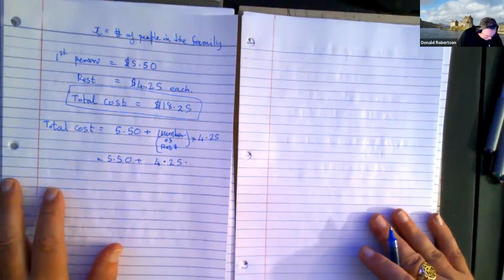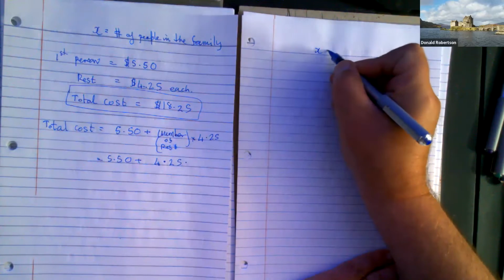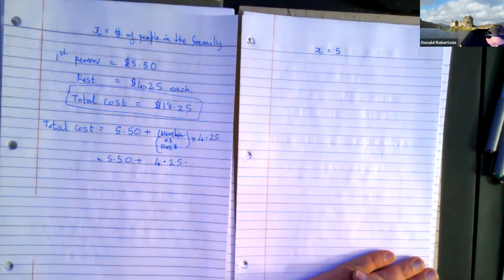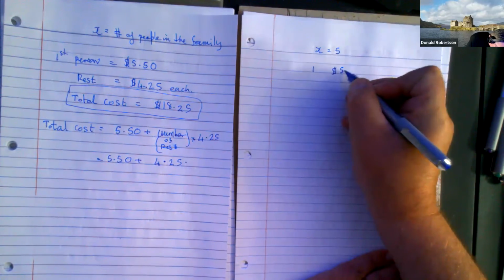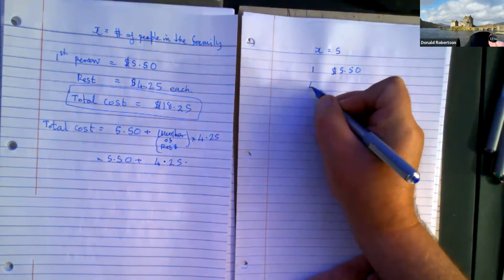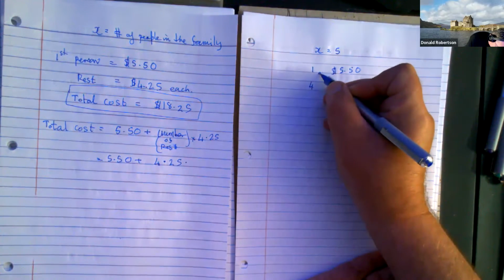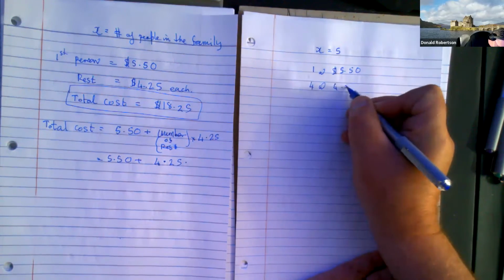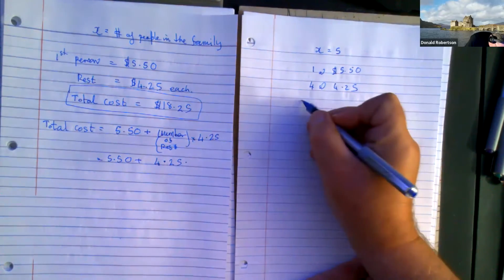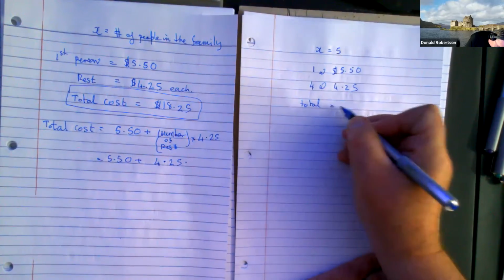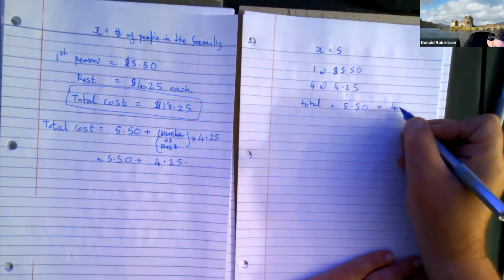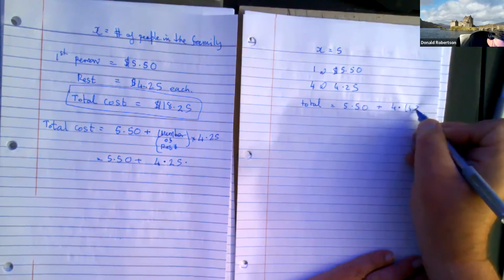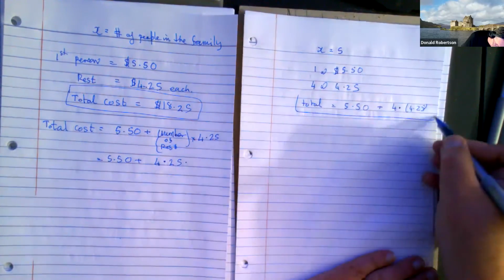Now, if you want to know how many people the rest count, you might want to set up a little pretend situation and see if we can see a pattern. For instance, if X was 5, if there were 5 people, that would be one person at $5.50, and the rest would be 4, at $4.25. To get the total, it would be $5.50 plus 4 times $4.25.